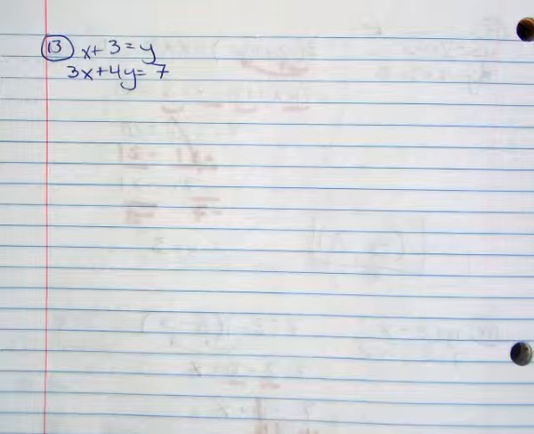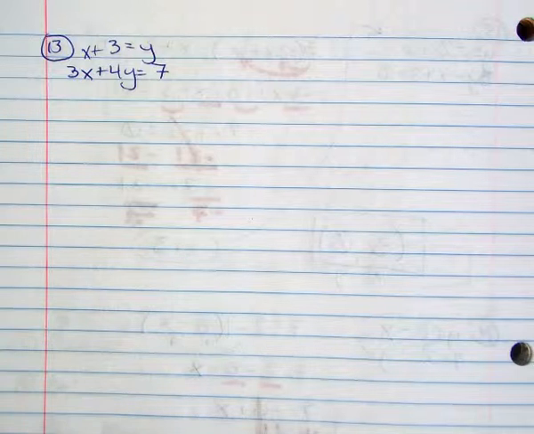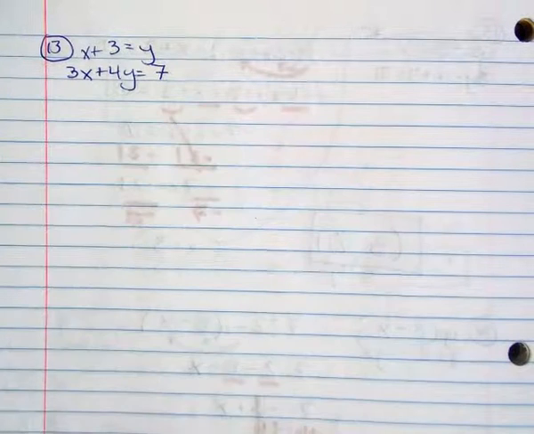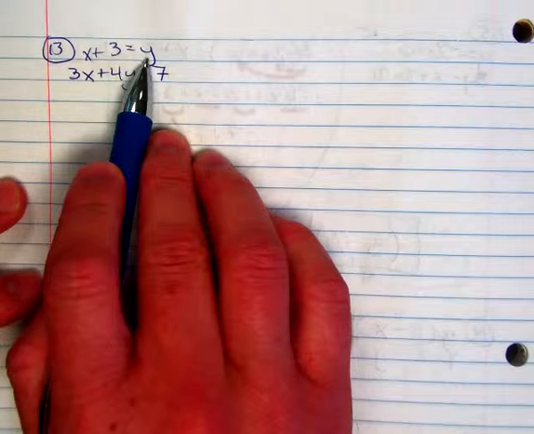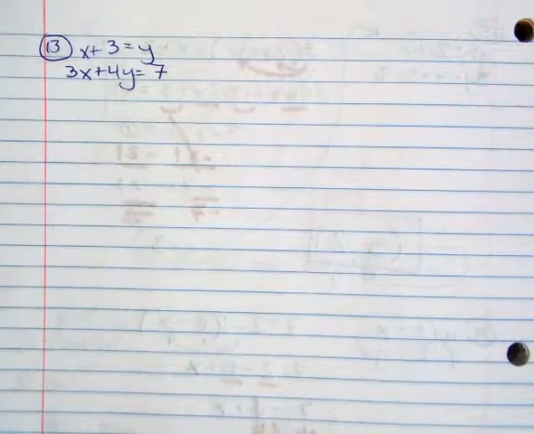For number 13, again, we want something to say x equals or y equals. This one already does, it's just backwards. So sometimes people don't realize that right away. It does say y equals. Y equals x plus 3. It's just written backwards. That's not a big deal.